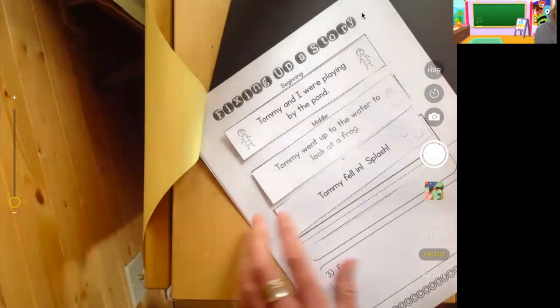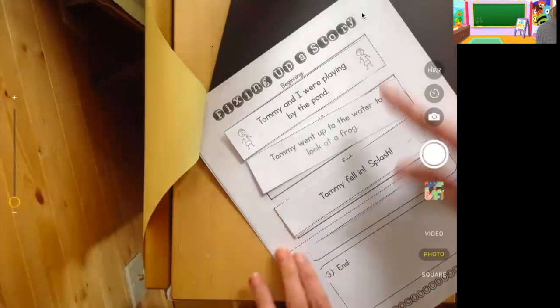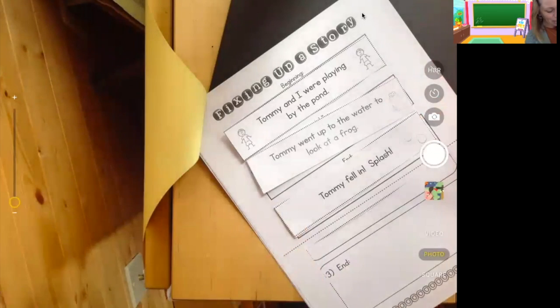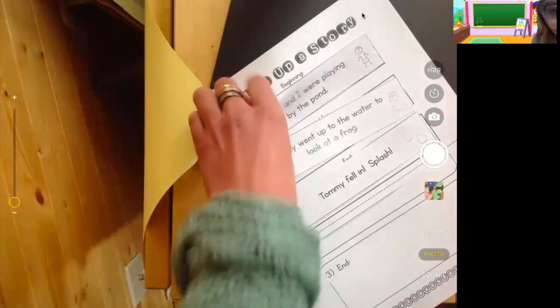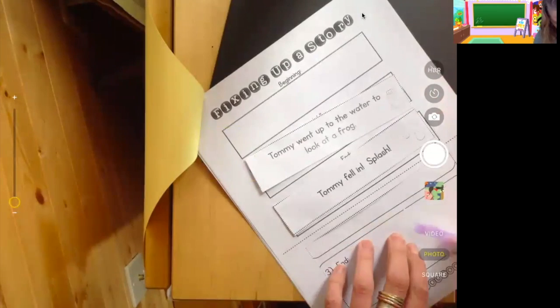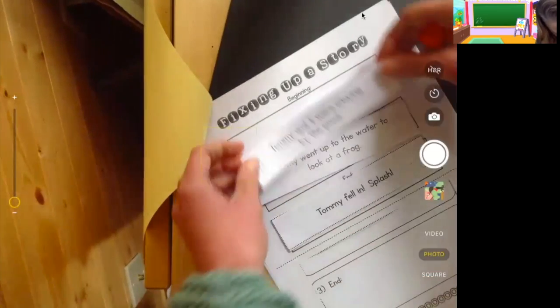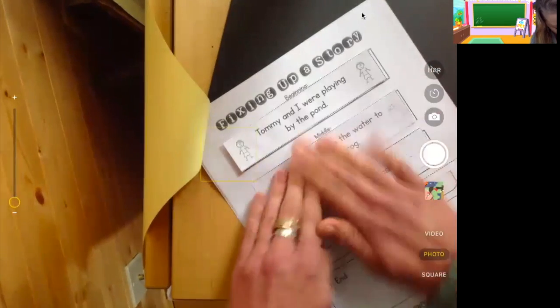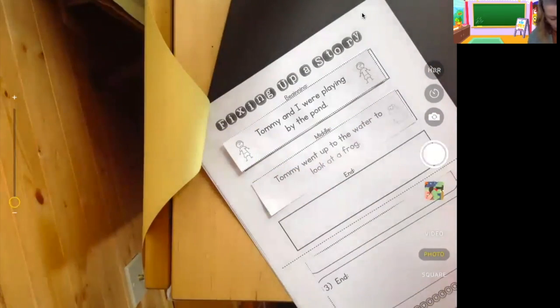Let's see if you agree with me. Tommy and I were playing by the pond. Tommy went up to the water to look at a frog. Tommy fell in, splash. Okay, that makes the most sense to me. So I'm gonna glue those in. And you can too, you can glue them along with me. So just a little practice, getting our minds working with putting events in order of how they occur.